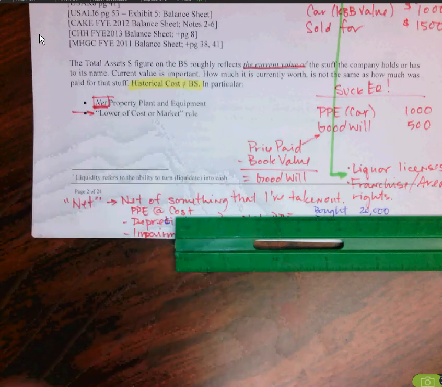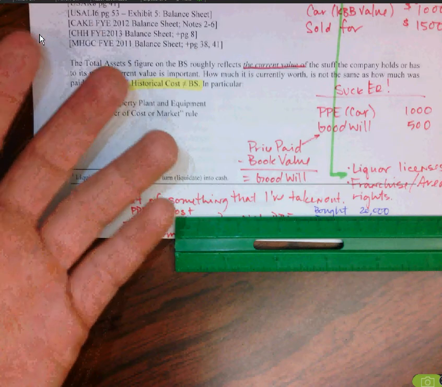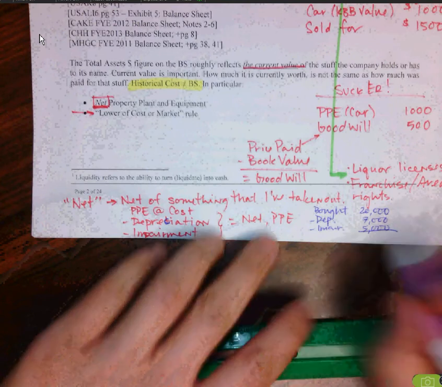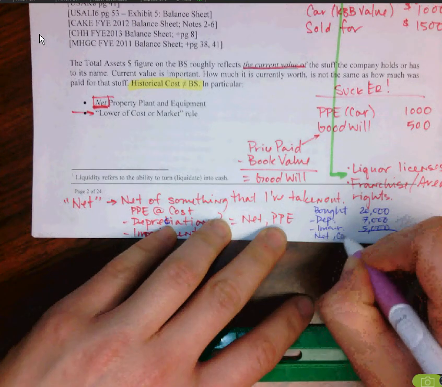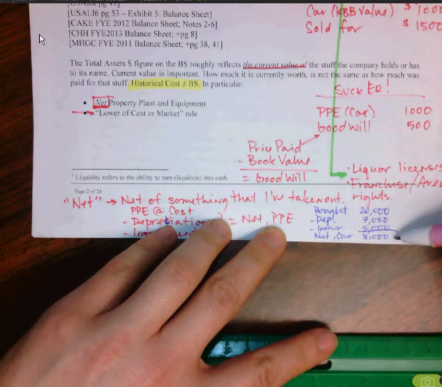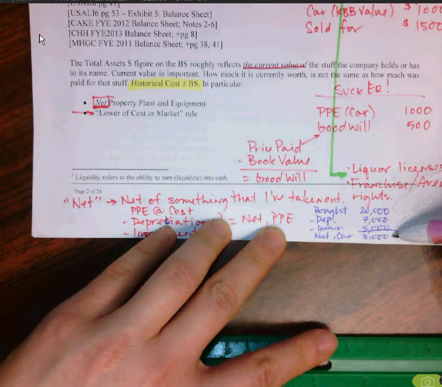Because I don't have $20,000 worth of car anymore, because it's old, because it's dinged up. It's not what I have. Net of these items, net, right, of my car is now $8,000. This is the value of what I have. So even though I bought my car for $20,000, it's no longer worth $20,000. The net value of my car is now $8,000.